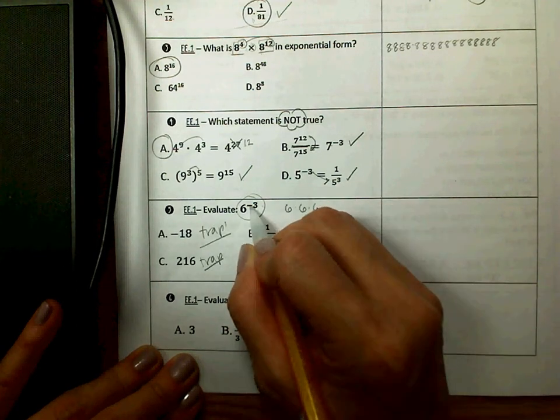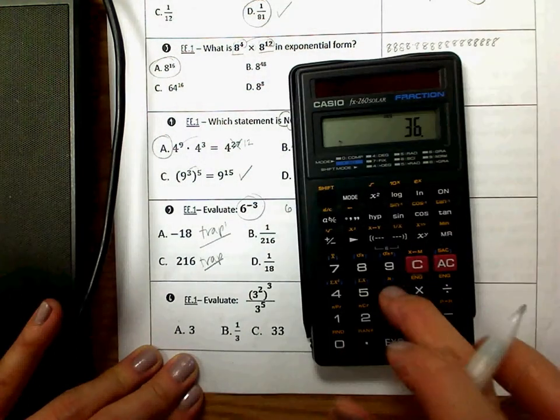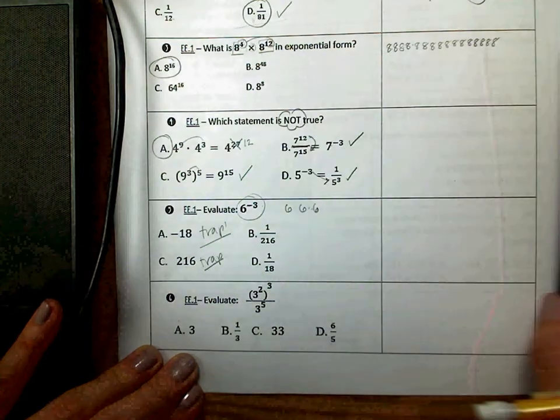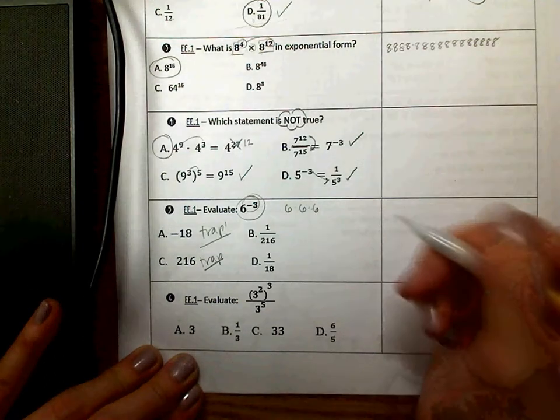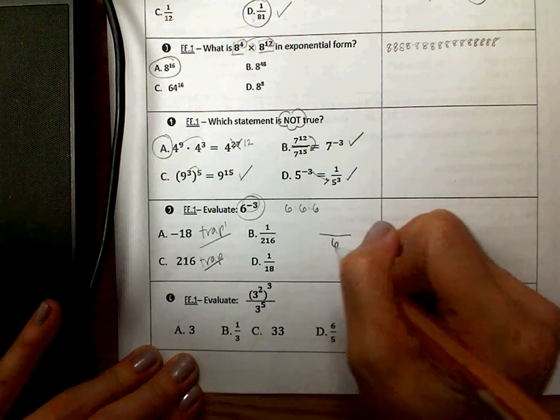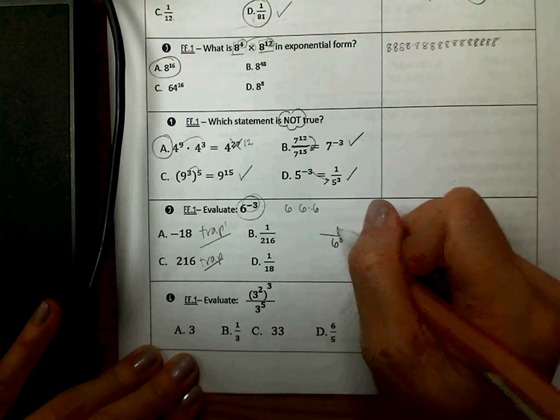Because 6 times 6 times 6 is 216. Let's see. Okay? Or you can just do 6 to the 3rd power. But that negative suggests that it's unhappy. So you need to make sure that the 6 to the negative 3rd goes down and there's a 1 upstairs waiting. So this would be the correct answer, B.